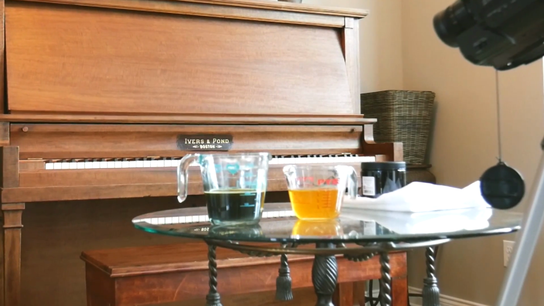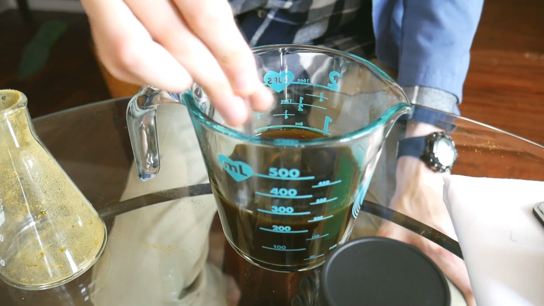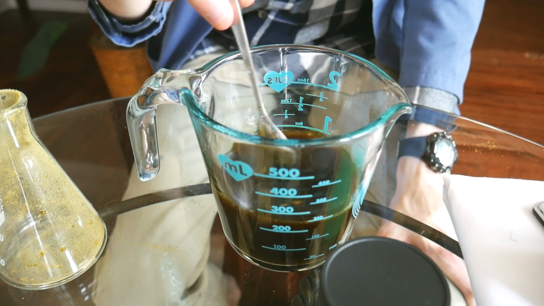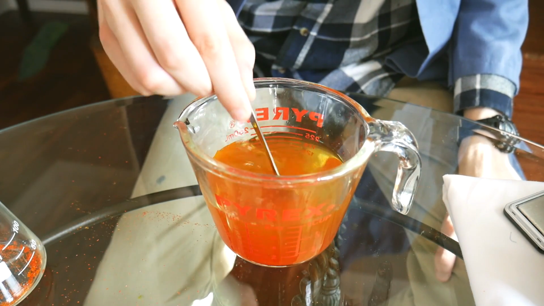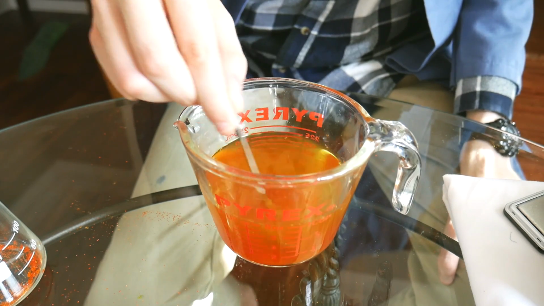Separately, they may be stored indefinitely, but once mixed, they have a shelf life of about 2 to 3 weeks, so don't mix them until you're ready. Also, once I mix the two solutions together, they'll become sensitive to light right away.